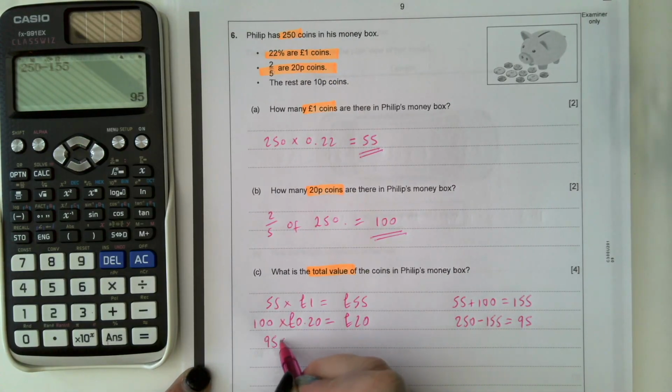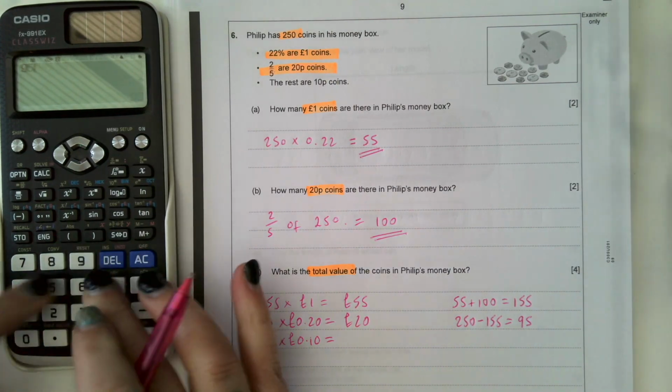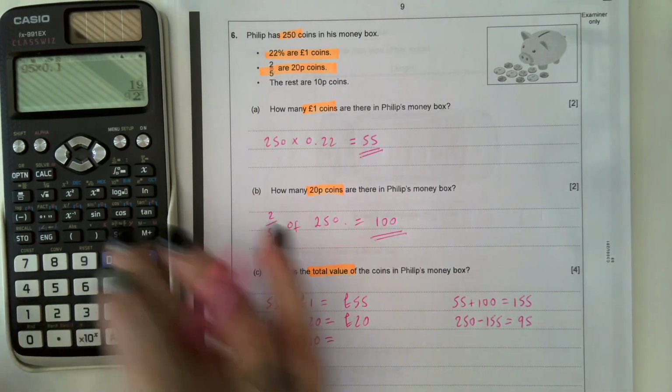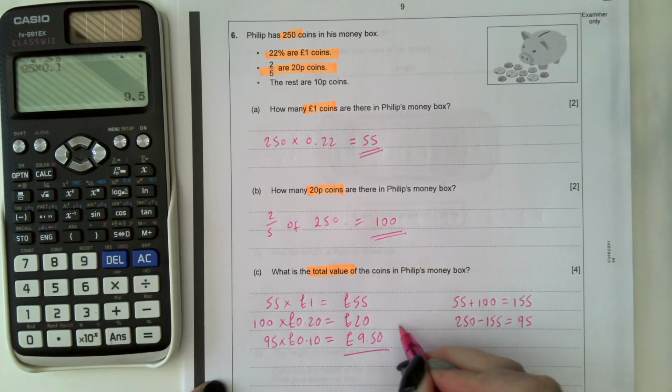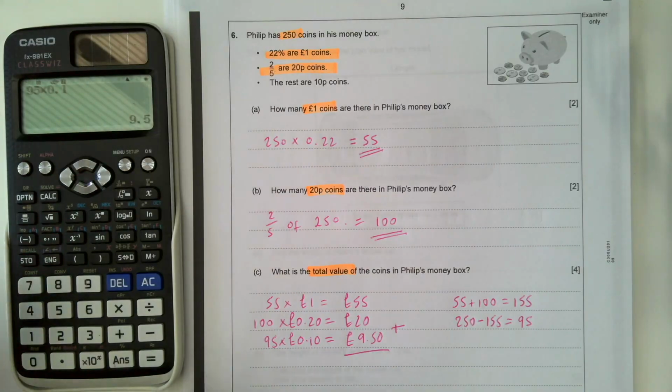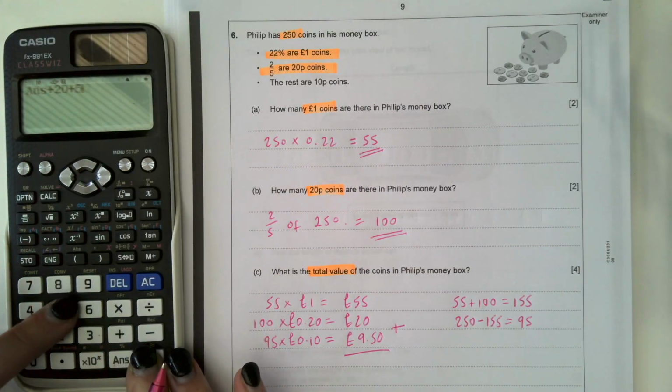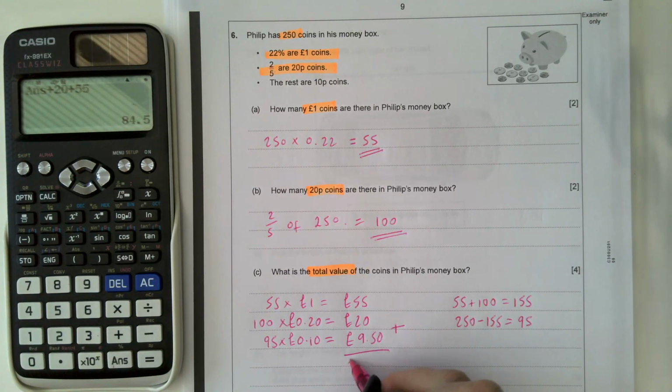So we're going to do 95 times 0.10. So 95 times 0.1, which is £9.50. And then we're going to find that total. So £9.50, add 20, add 55 is a total of £84.50.